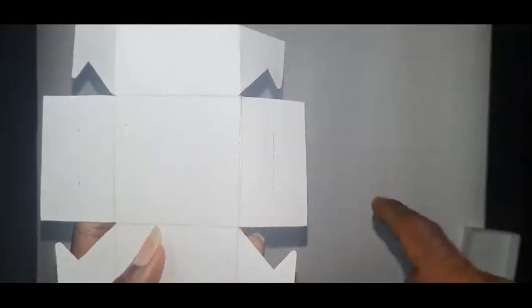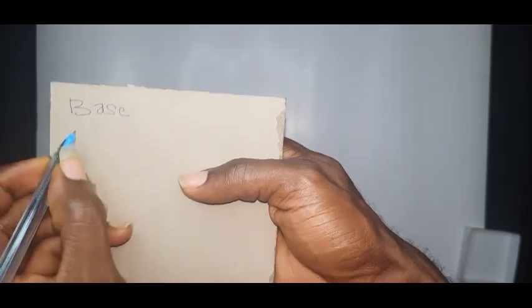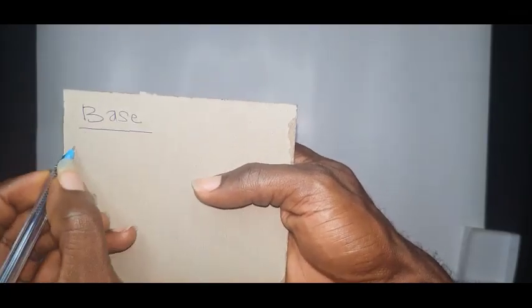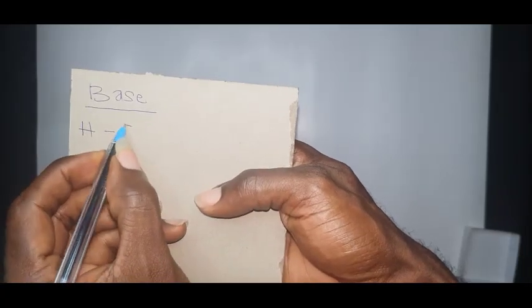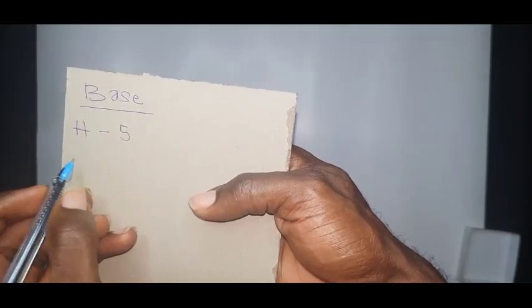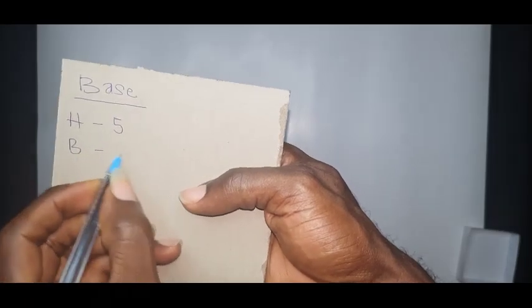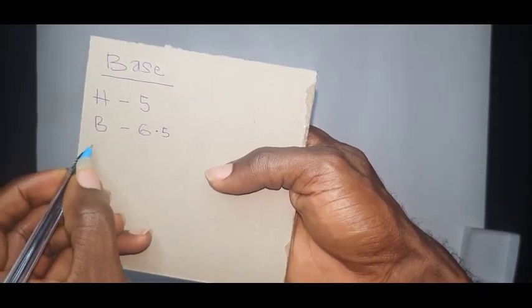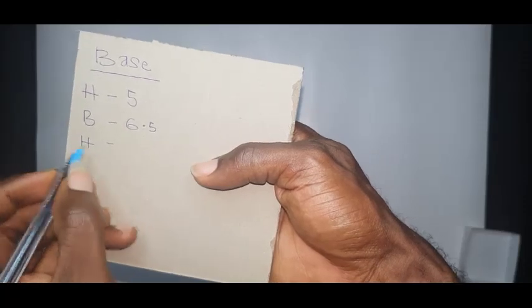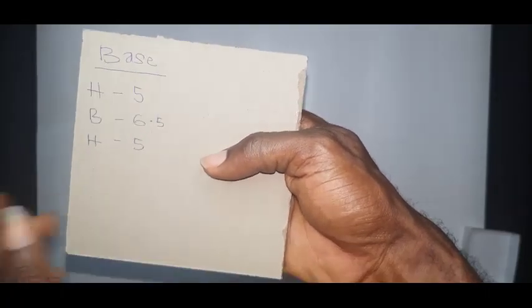Same thing as well. Our base, we have our height as 5 inches. We have the bottom as 6.5 inches. And we have another height, the other side, as 5 inches again.